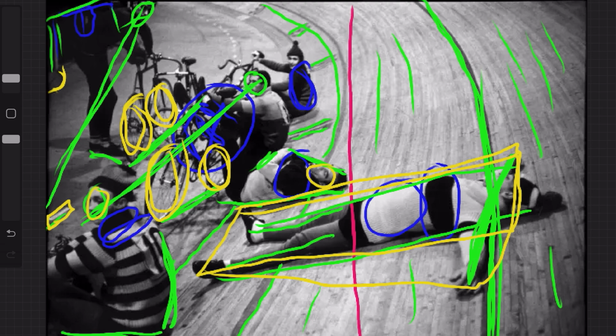So I found that very interesting. And I wonder if Henri was trying to convey that through the exhaustion and kind of emotionlessness in these individuals' faces.